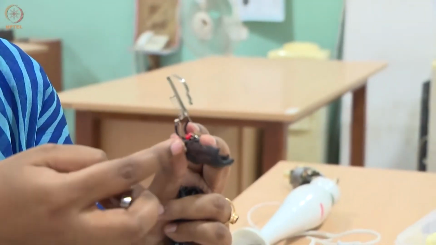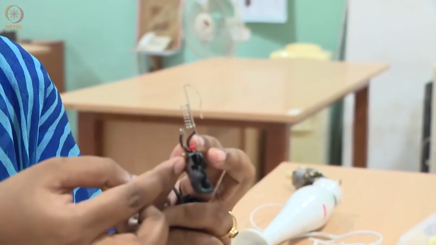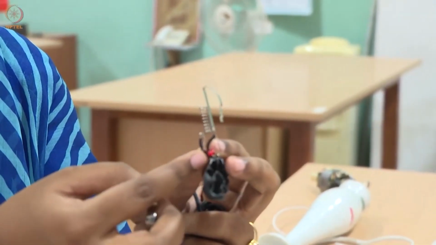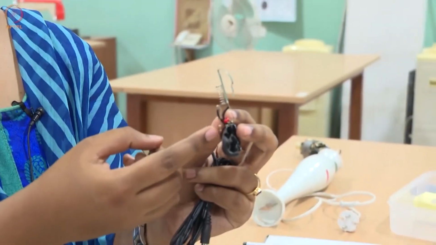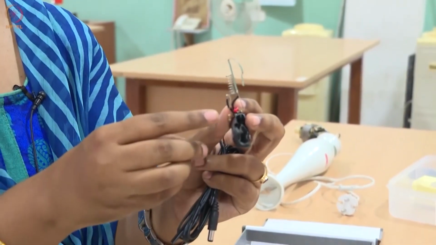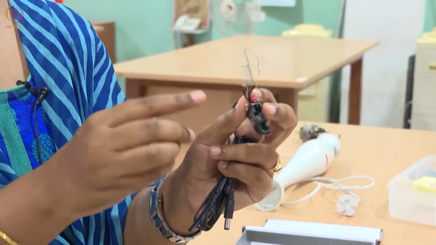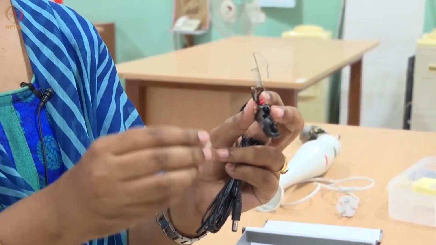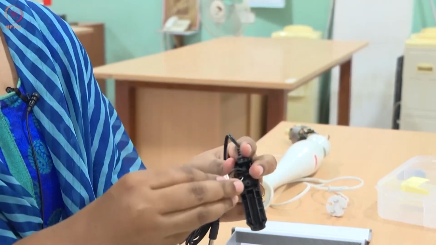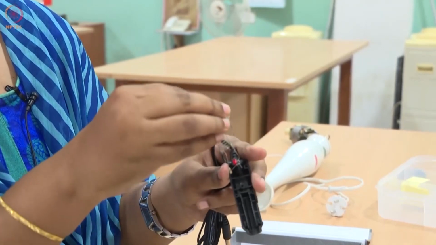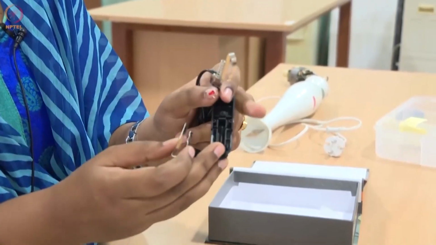The resistor is to bring down the power according to the LED so that it doesn't burn out the LED. We have a resistor. This is the LED circuit, a simple LED circuit to show as an indicator whether it is being charged or not, whether there's power supply or not. So I hope you have understood the flow.